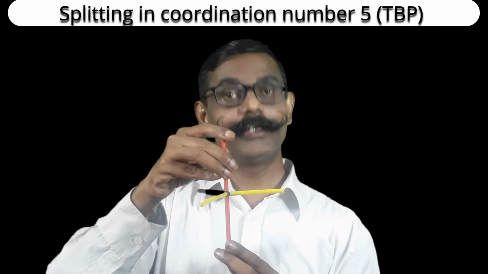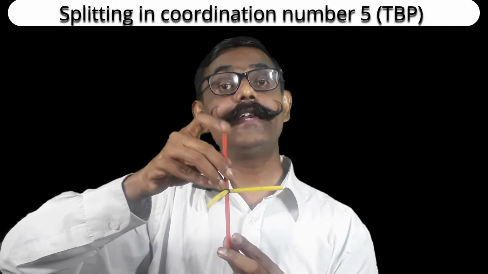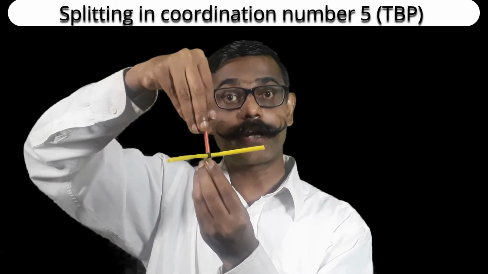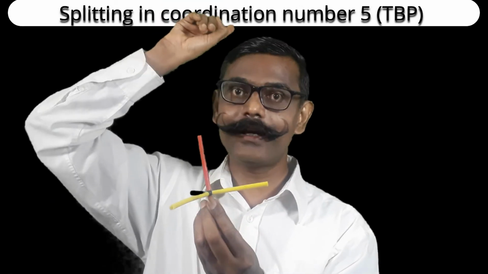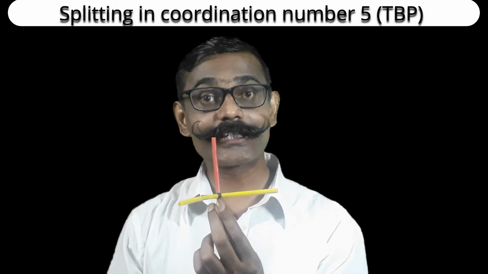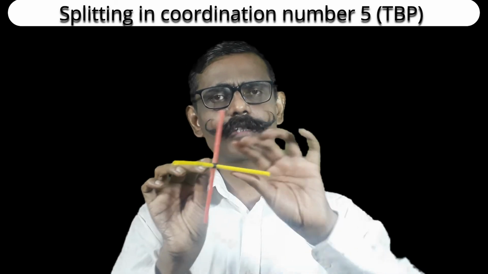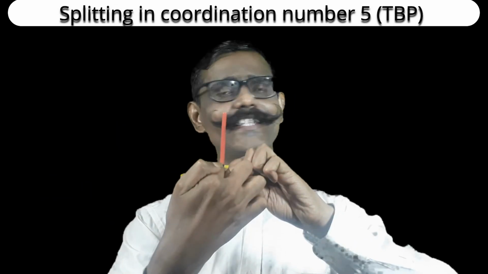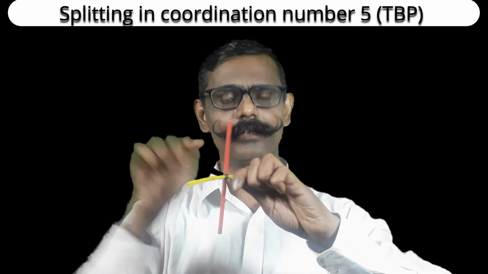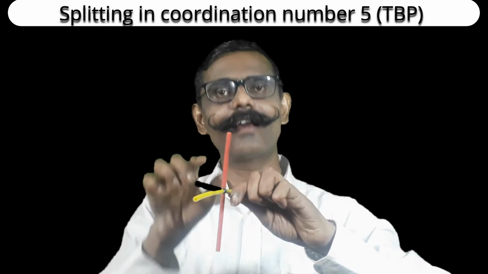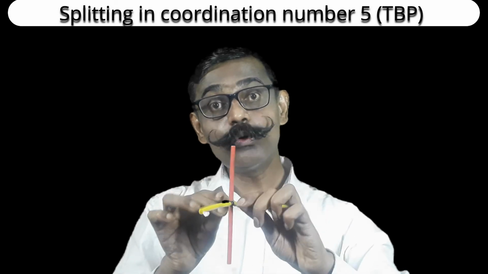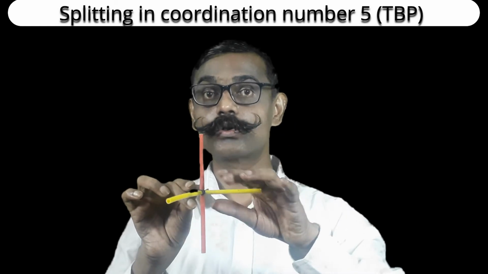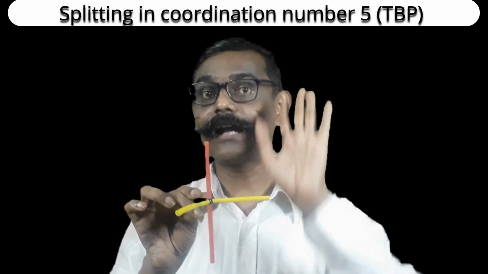Now let us compare the interaction between dz square and dx square minus y square. Dz square lobes are majority along the z-axis, so strong interaction, more repulsion. Energy will increase. Now next, dx square minus y square. Along the x-axis only one ligand is there. From this direction of the x-axis, no ligand is there. Along the y-axis, there is no ligand, but it makes an angle of 30 degrees. So relative to dz square, the interaction is poor, less. So its energy will be less than that of dz square.